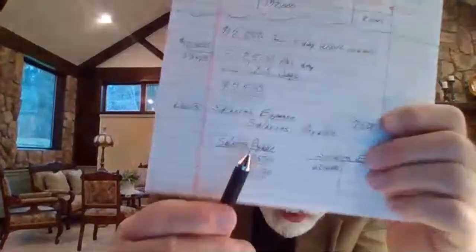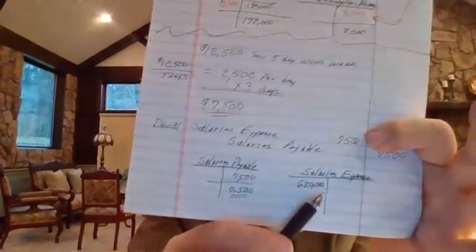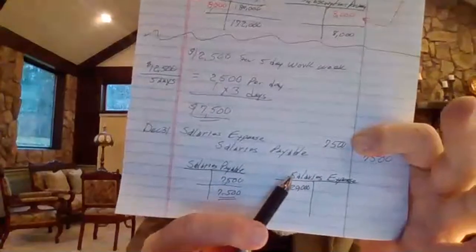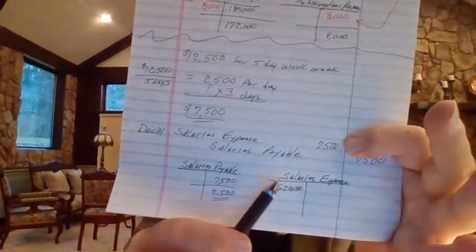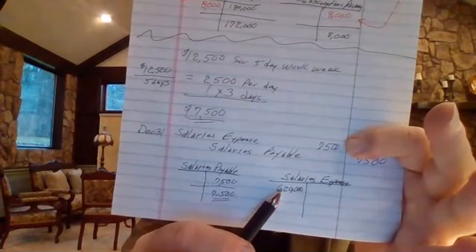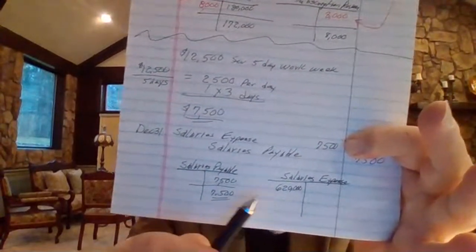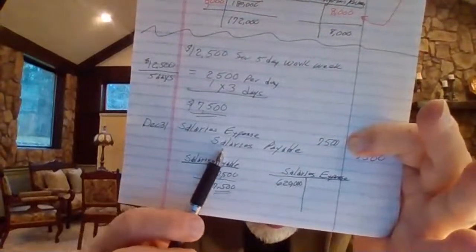So we have $7,500 in salaries payable, the liability account, and our salaries expense had a $620,000 balance in it for all the payrolls before. That's the balance for January, February through the middle of December, the last payroll made in December. But we have to increase it for this adjusting entry, $7,500.